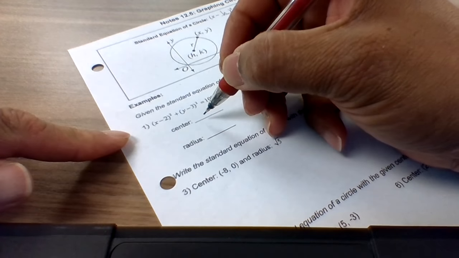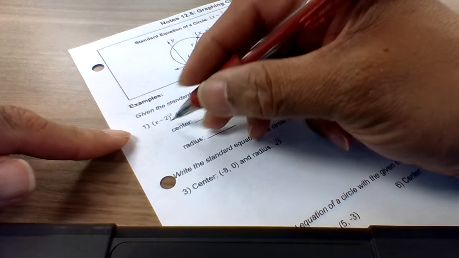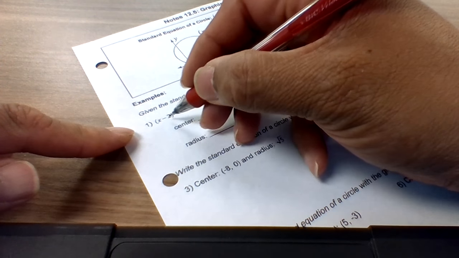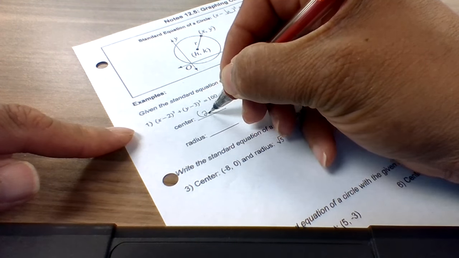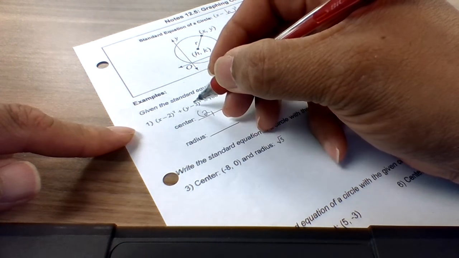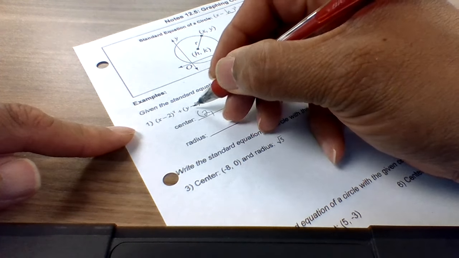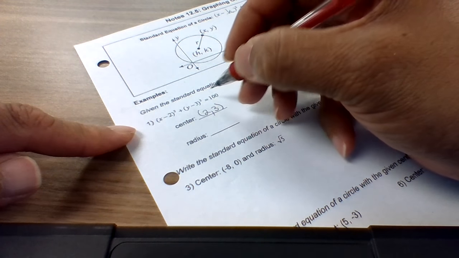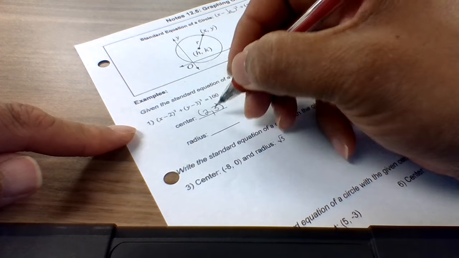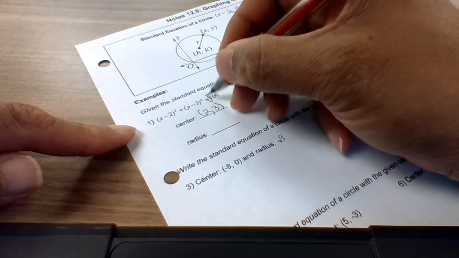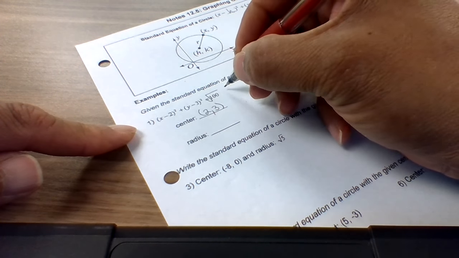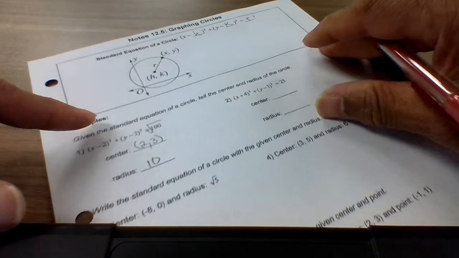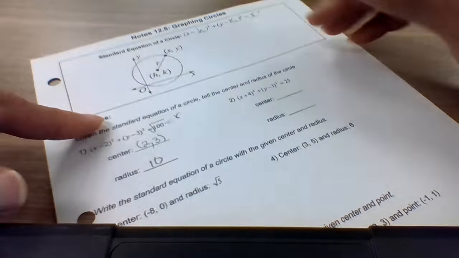So really, to do these, all you have to do is do the opposite of what's shown. If it says a -2, the opposite would be a +2 for the center. And if this is a -3, the opposite is a +3. So the center is located at (2, 3). Then to find the radius, you take the square root of whatever they give you. So the square root of 100 is 10. And again, this is for the radius.